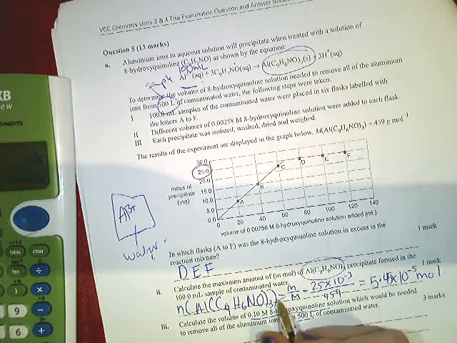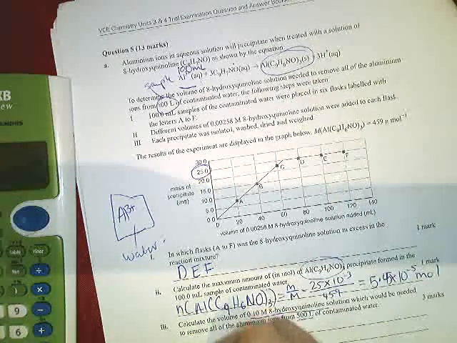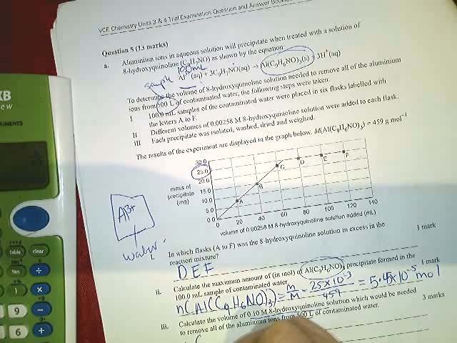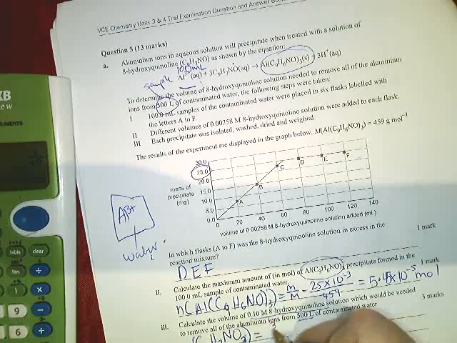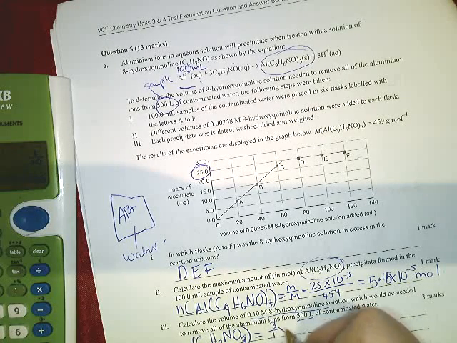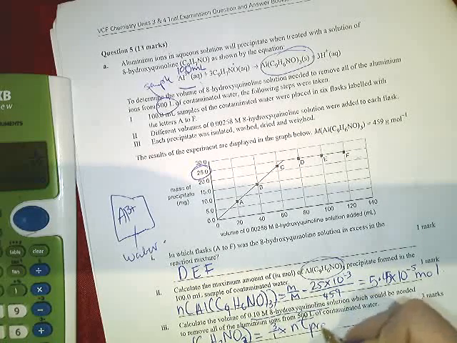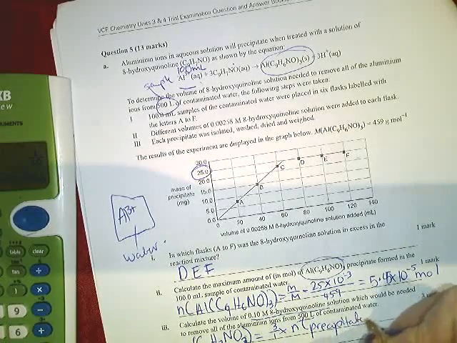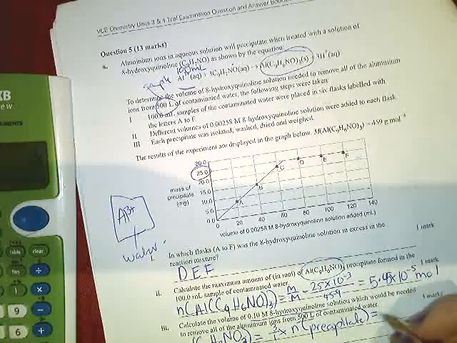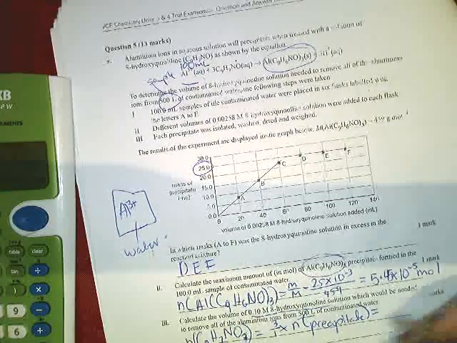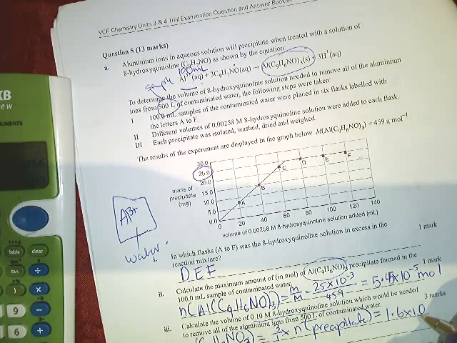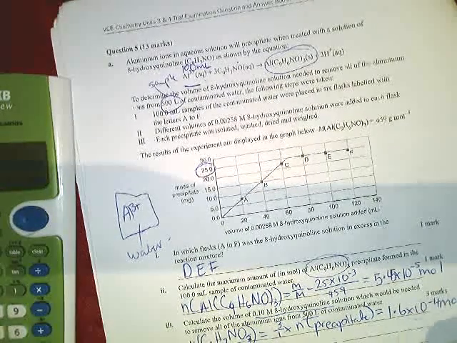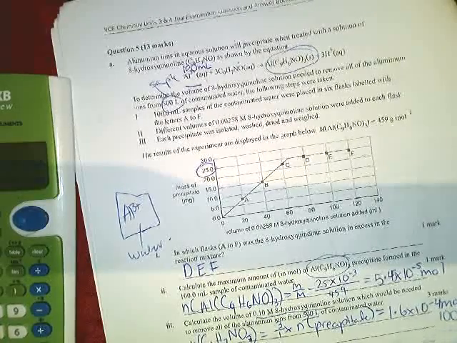So we have a particular amount of moles that we get. Now the moles of C9H7NO required is 3/1 times the moles of precipitate, which equals 1.6 times 10 to the negative 4 mole in 100 milliliters.